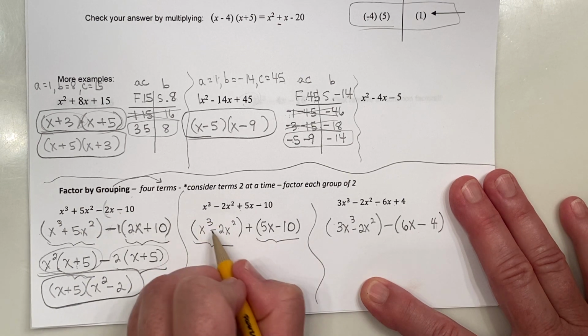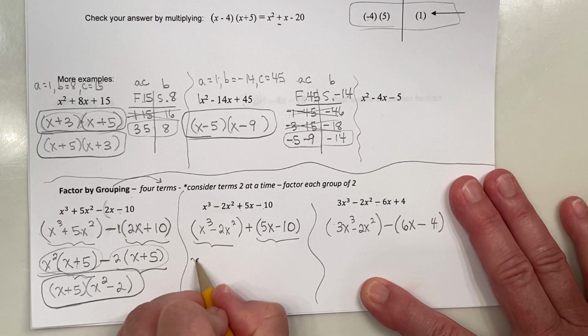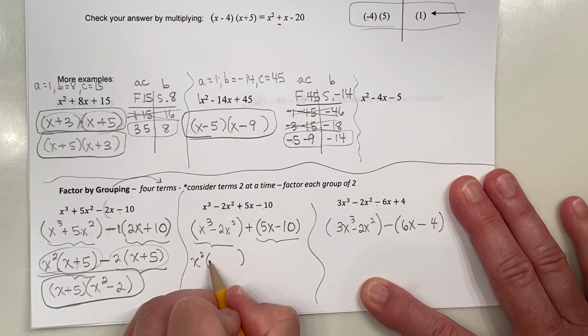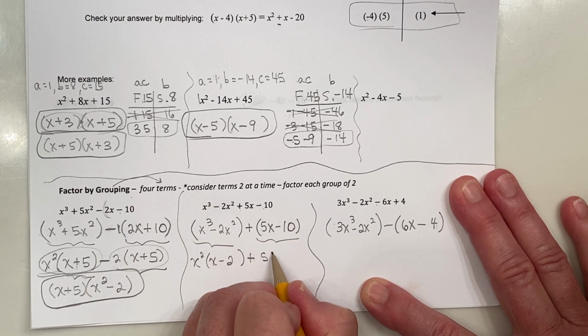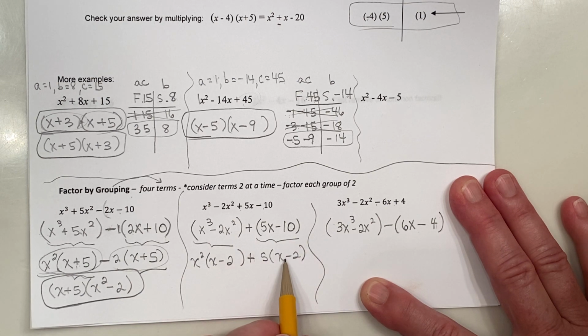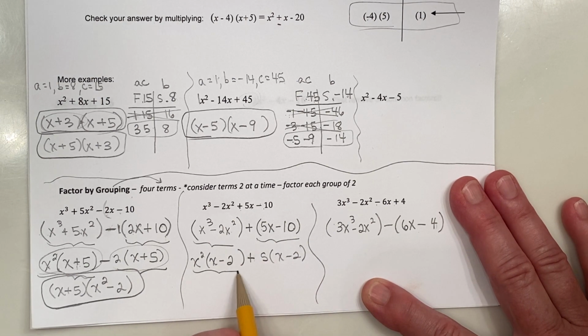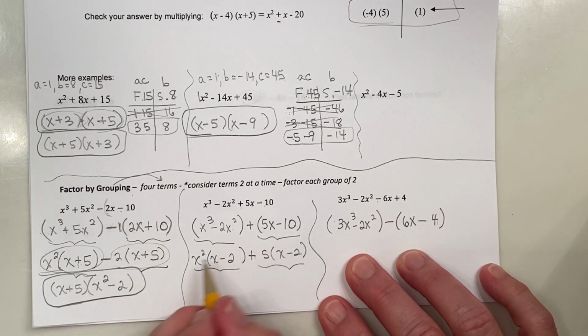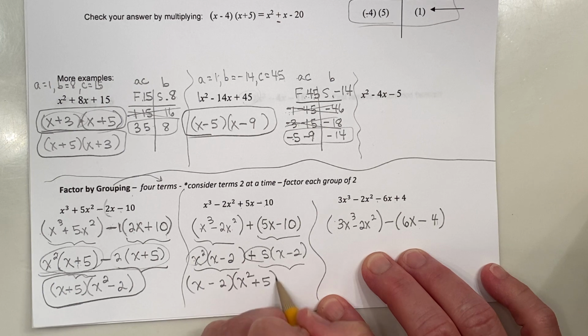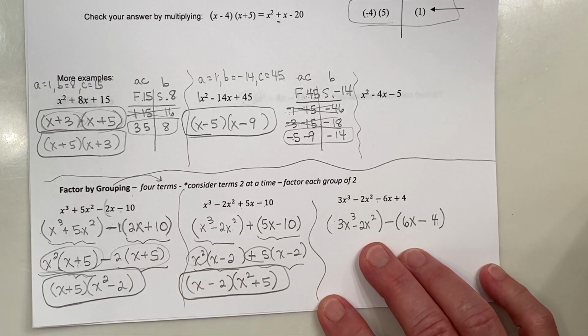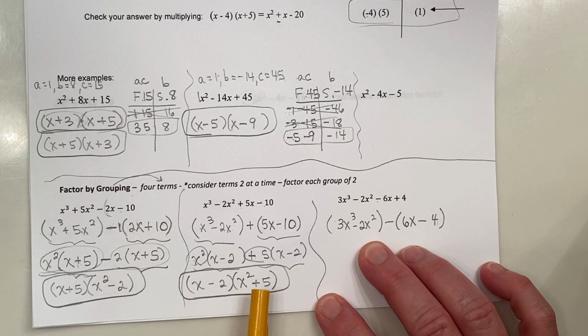Okay, I grouped. Now let's factor. X squared will come out of both these terms, leaving x minus 2. I have a plus sign. 5 will come out of both these terms, leaving x minus 2. Do a double check. Yep, same parentheses. So in each of these two new terms, I'm going to take out the parentheses. And when I take out x minus 2, I'm left with x squared and plus 5. Some would probably ask, if we were together, could you switch these two parentheses? Yeah, you could. You could put the x squared plus 5 up front and the x minus 2 behind.